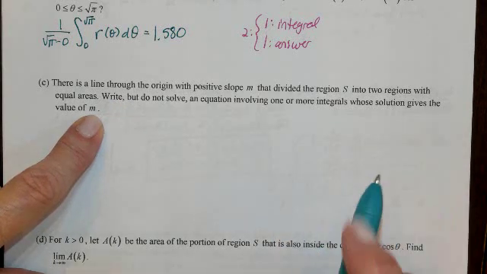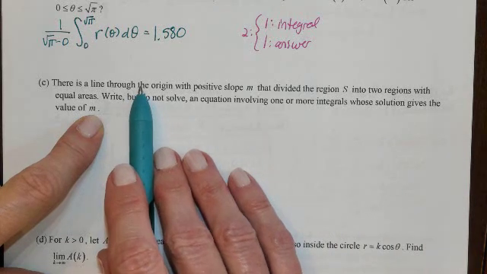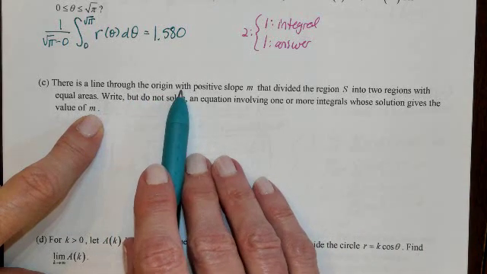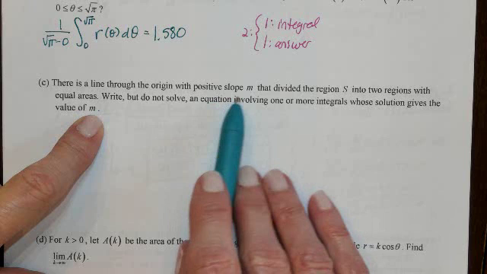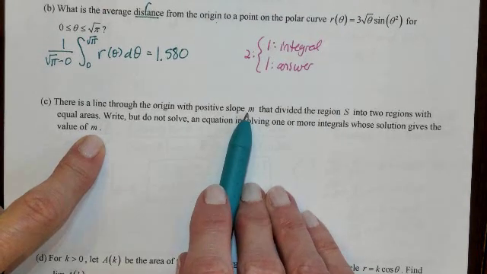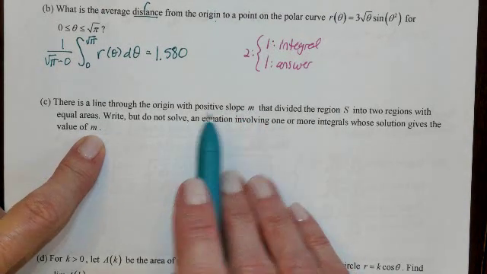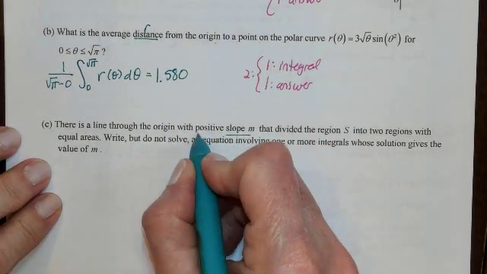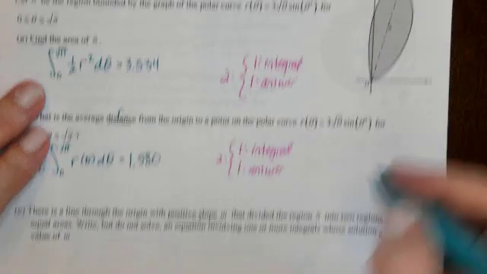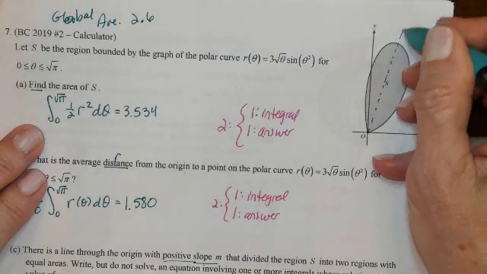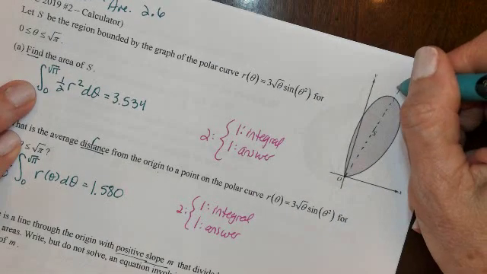They don't say there's a line or ray theta equals k. That would be easy, because that would be theta equals k. This is not theta equals m either. This line has slope m.